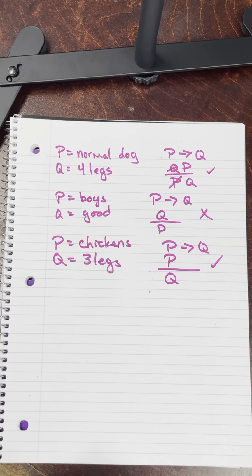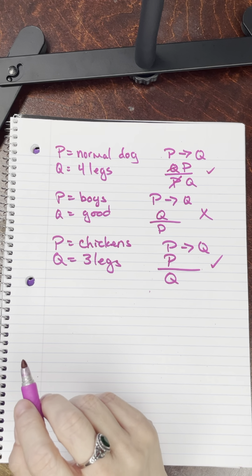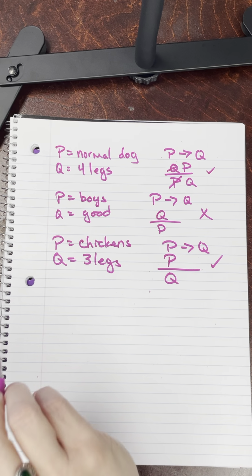All right, I said we would get to the terms converse, inverse, and then this C, which is contrapositive. Okay, for a contrapositive, you are basically reversing.